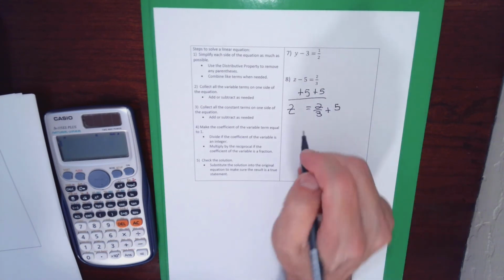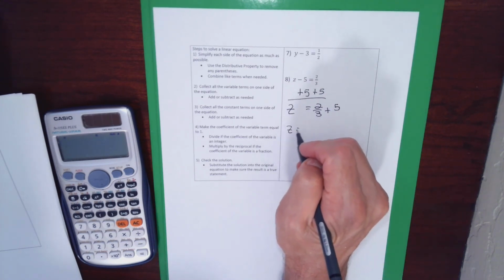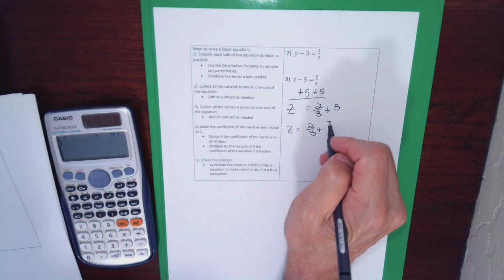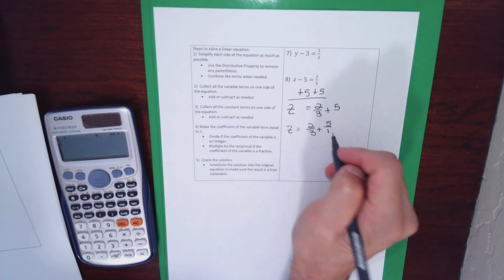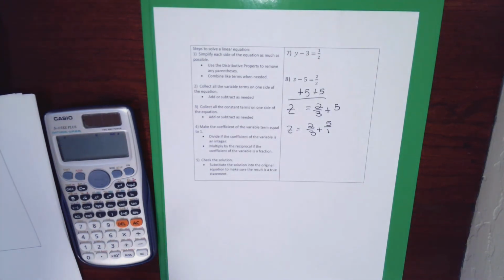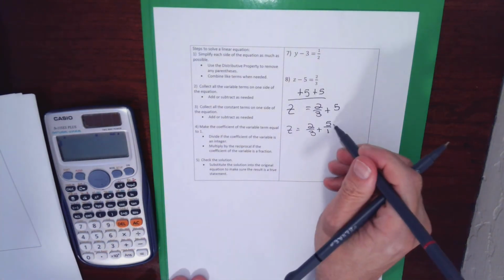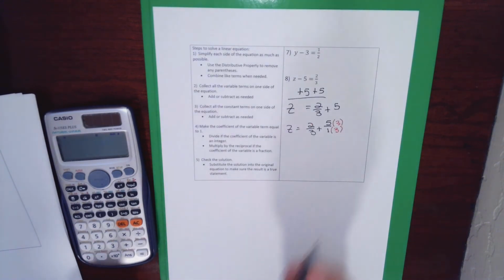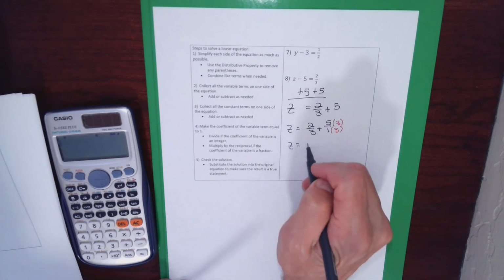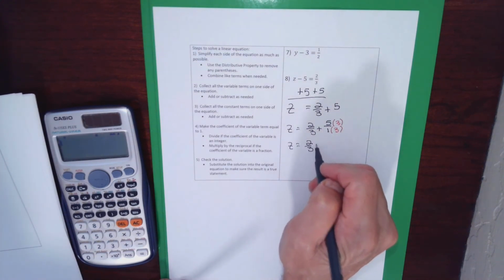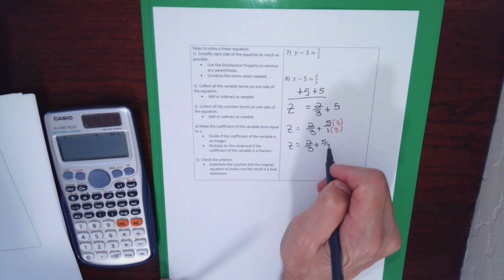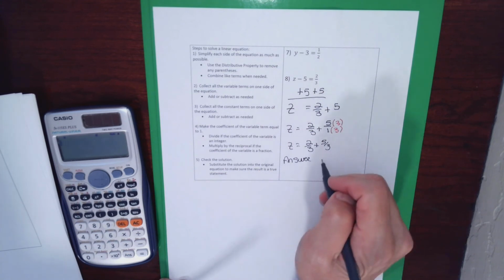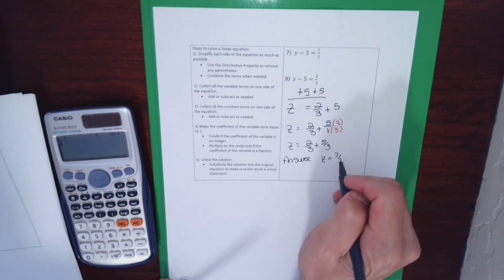I would add that on my calculator if I wasn't trying to just recall some fraction work. If I want to do it by hand, I'm going to make the 5 into a fraction so I can get it to have a denominator that's compatible with the 2/3. And so this is going to give me z equals 2/3 plus 5/3. And I claim that my answer is z is 7/3.